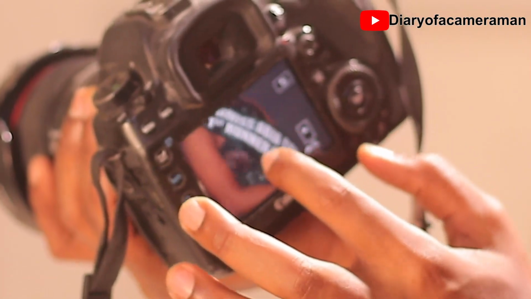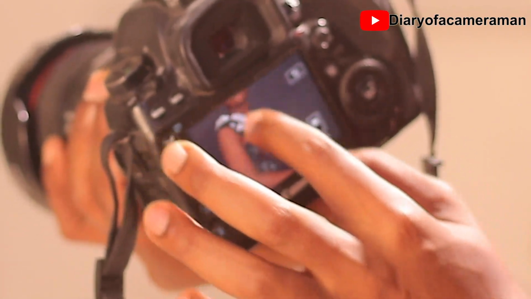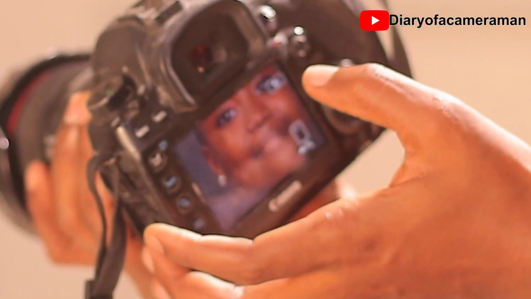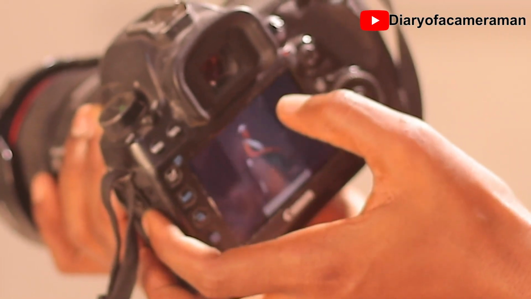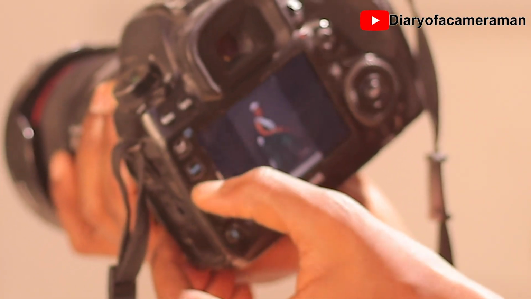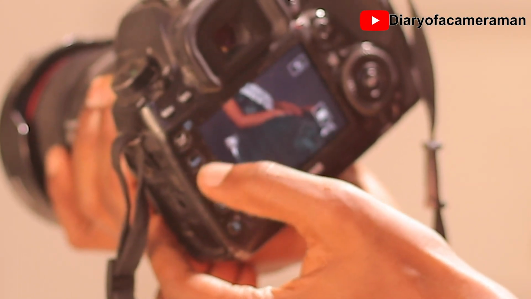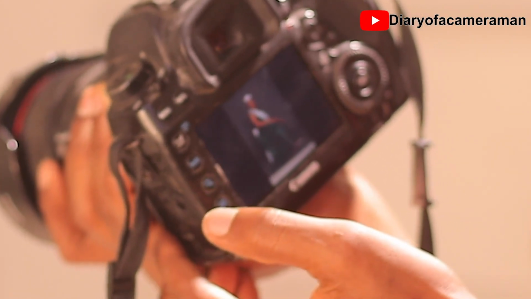I can zoom in using the screen of the camera to see if the image was shot on a good focus range or if the image is blurry. I can also use the zoom tab here to zoom in and zoom out. Pressing it once, I've zoomed in. Pressing it again, I've zoomed out.